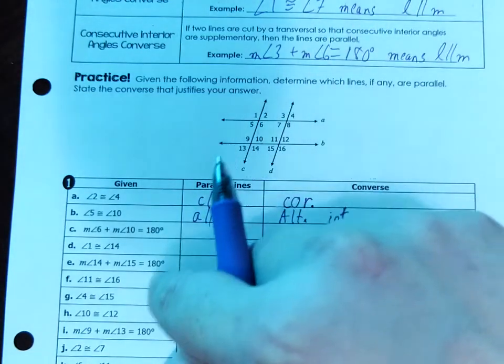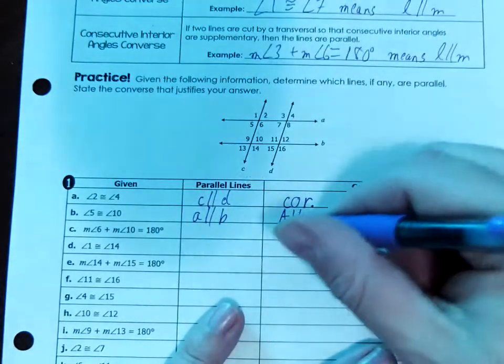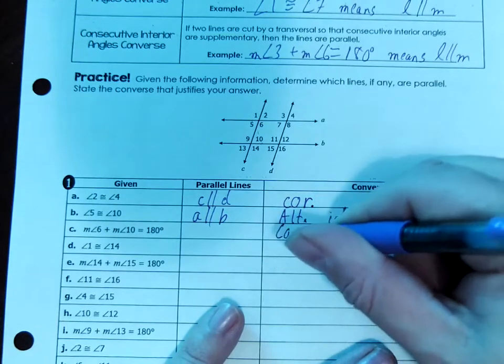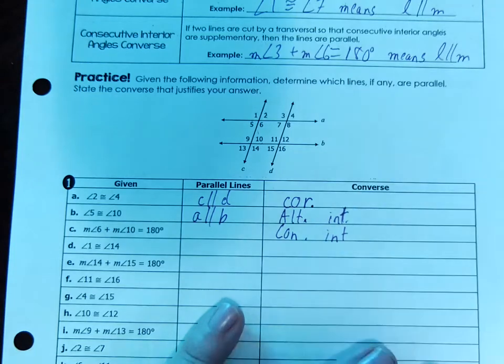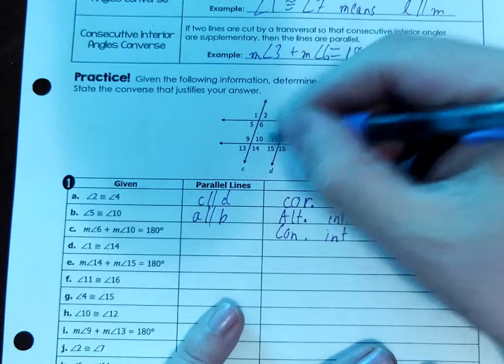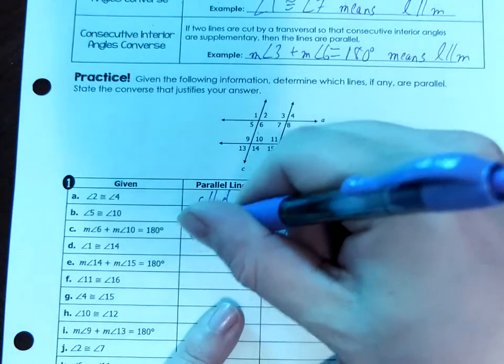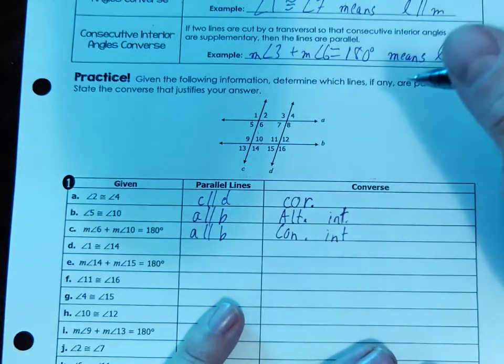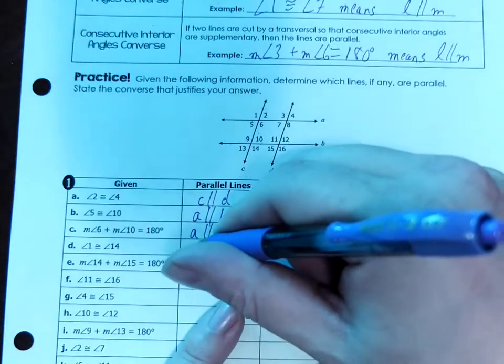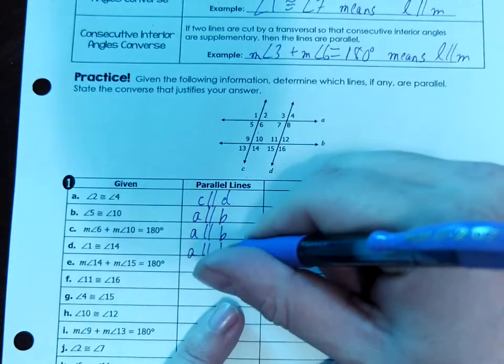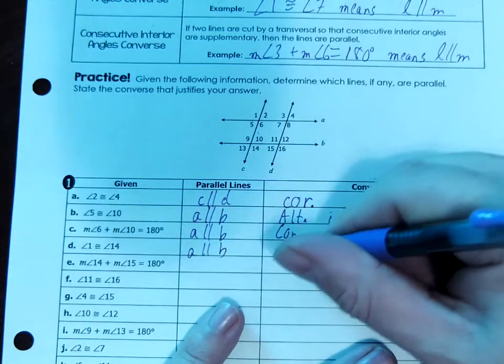These ones that are supplementary, those are obviously consecutive interior. But we have to figure out which line set is parallel. So 6 and 10 are interior for A and B. A is parallel to B, so that's consecutive interior. 1 and 14 here are alternate exterior for A and B. A is parallel to B, alternate exterior.